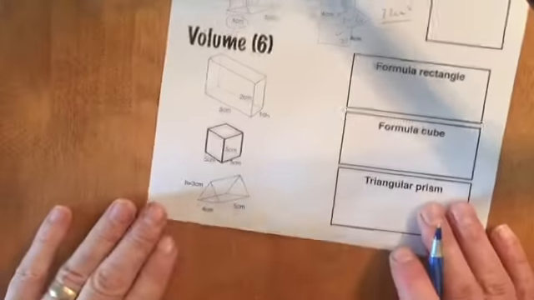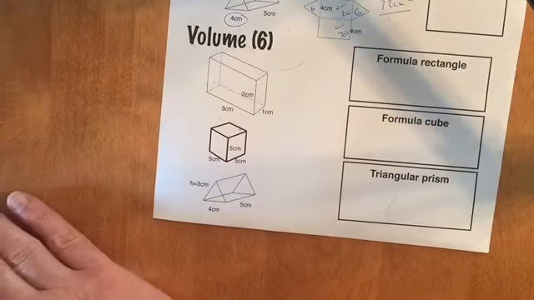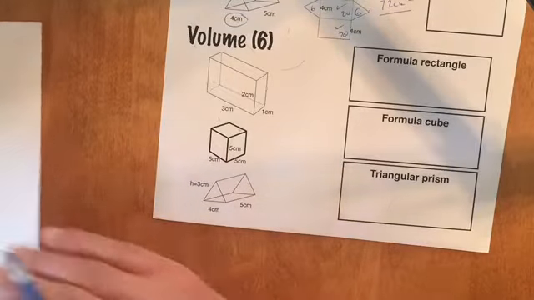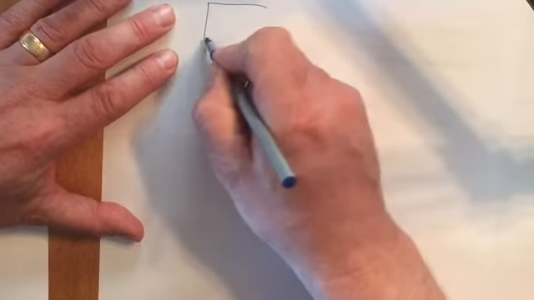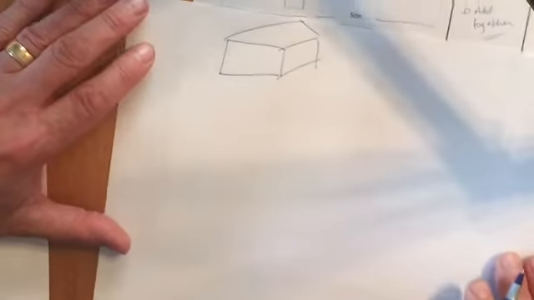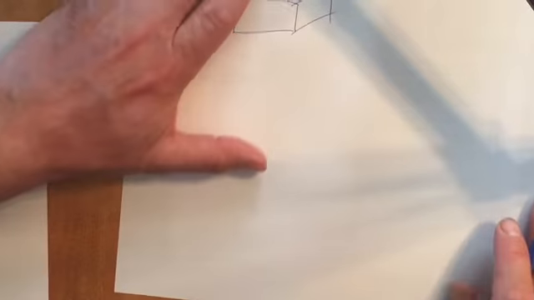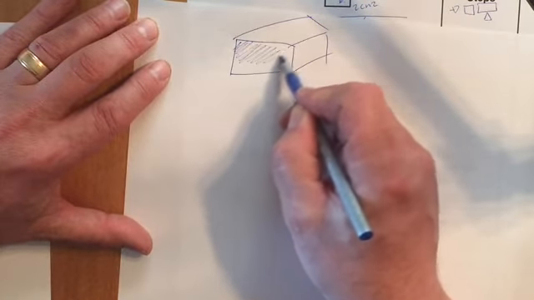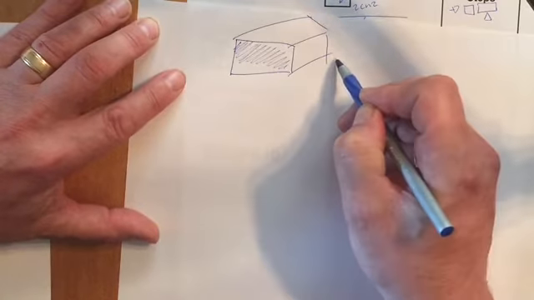Let's now go down to the volume. For the volume, I like to draw a little diagram. So here's my rectangular prism. Not a great drawing, but you get the idea. What I like to do is figure out the area of one of the sides and then multiply how long it is.